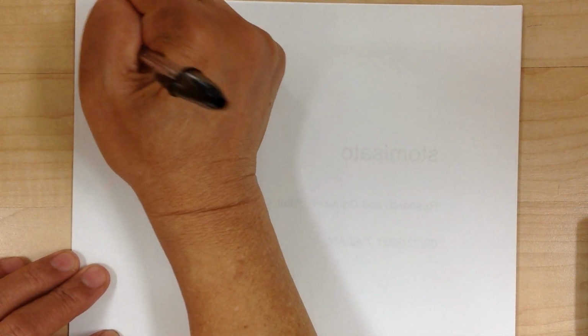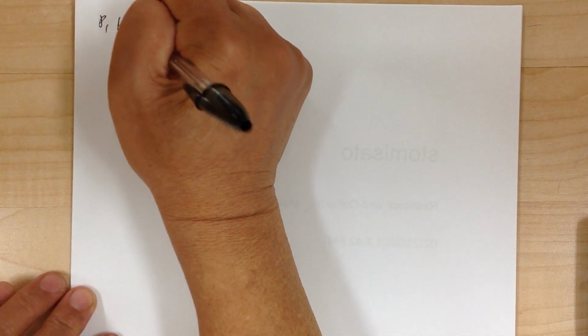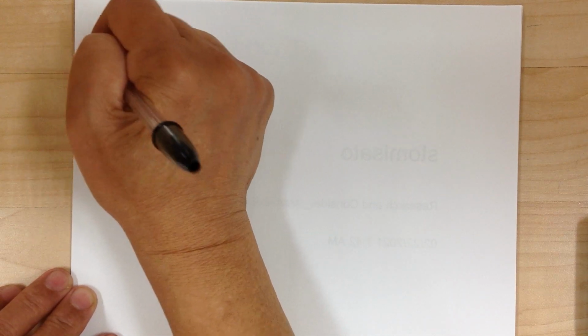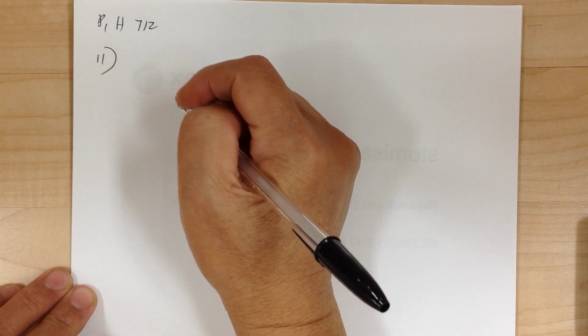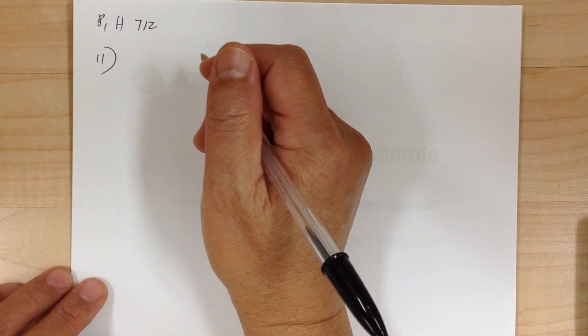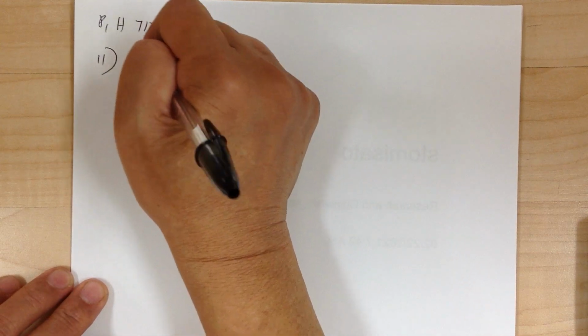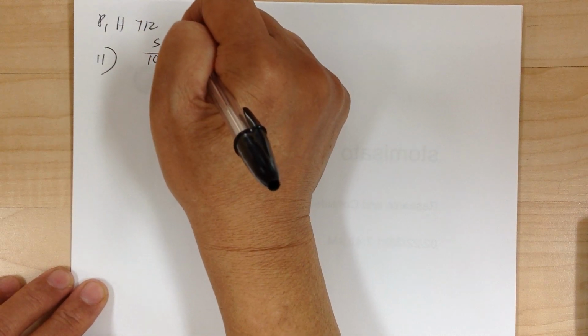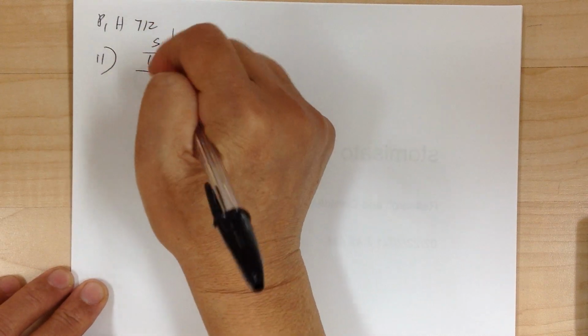Okay, let's go to the next one. Number 11: draw a histogram for the frequency distribution of the quiz scores shown at the right. So this is the score, and this is the frequency.